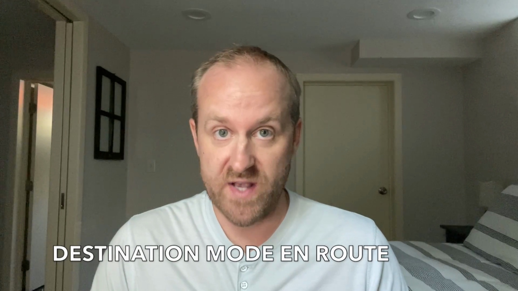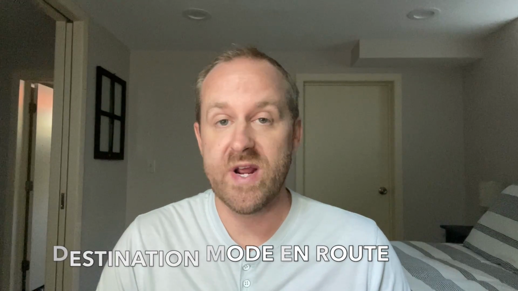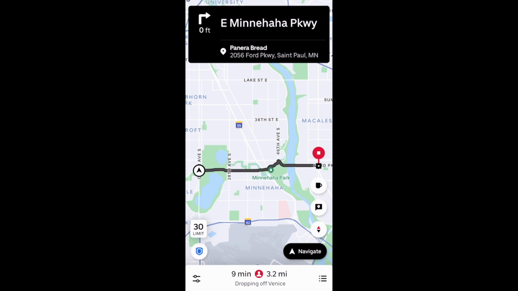Feature number 4, say you're ending your day, you've just accepted a request, and you want to go into destination mode right after that request. There's a way to go into destination mode while you're en route to that passenger, or while that passenger is in your vehicle. Alright, so I'm giving my passenger a ride to their destination, and I want to go into destination mode. I can just toggle up that bottom bar.